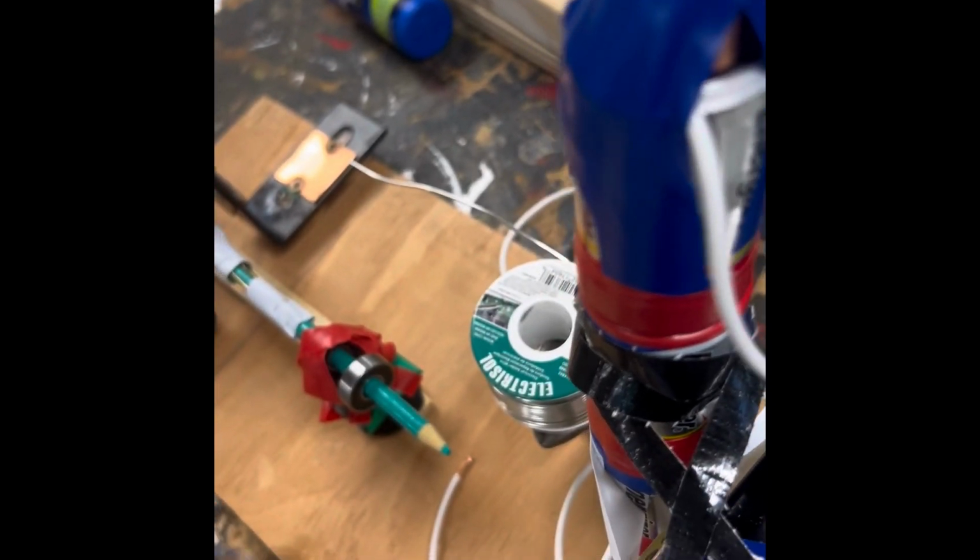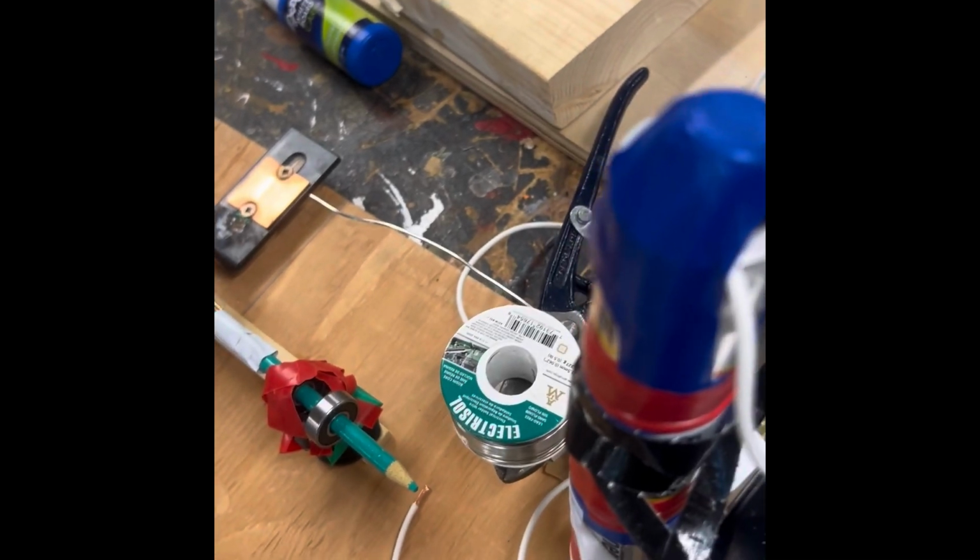This connection has been really frustrating. I finally figured out a way where it kind of held, but we'll see if that causes any problems later.